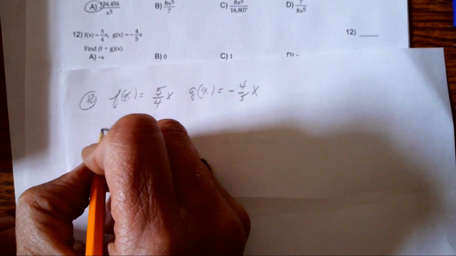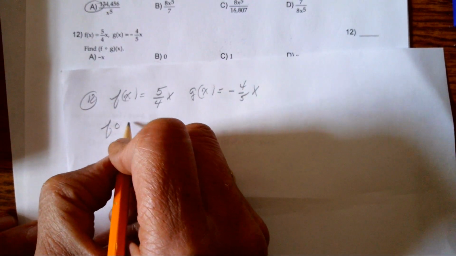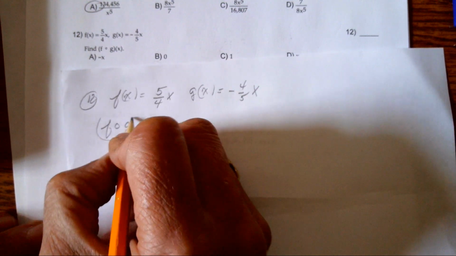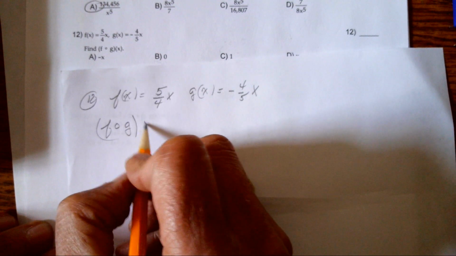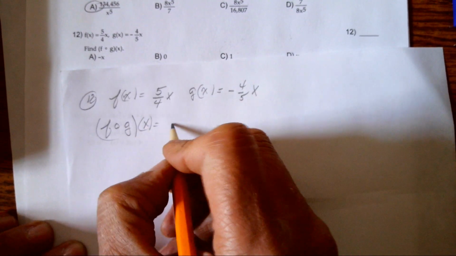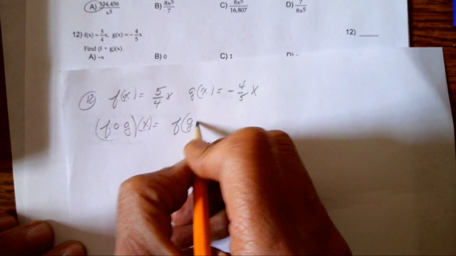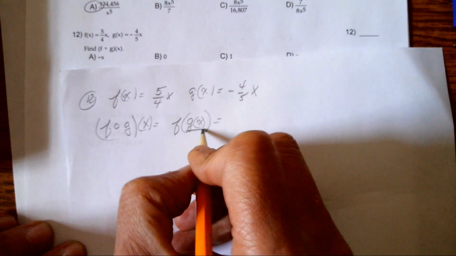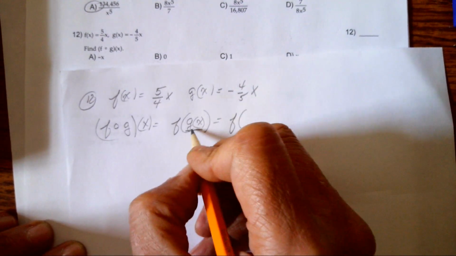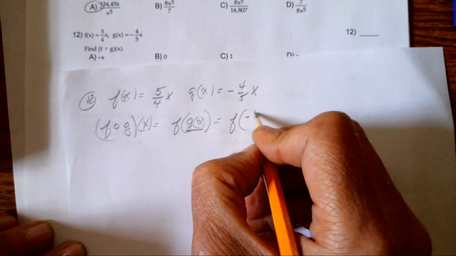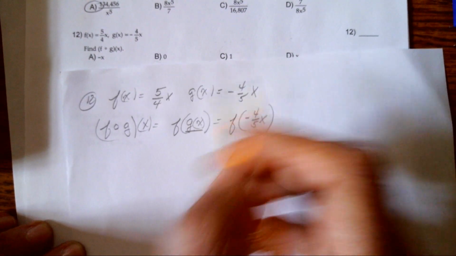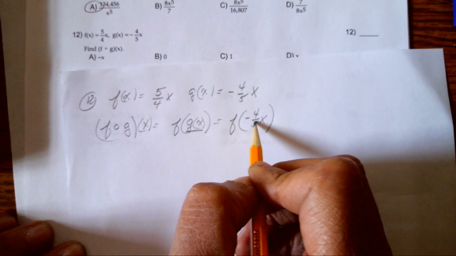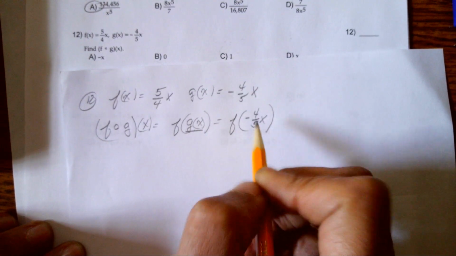And he wants me to calculate f composite g of x, which translates to f of g of x. What's g of x? So it's f of, in place of this, I'm substituting in -4/5 x. In the f function, wherever I see x, I'm substituting in -4/5 of x.